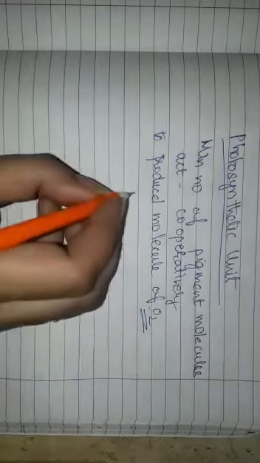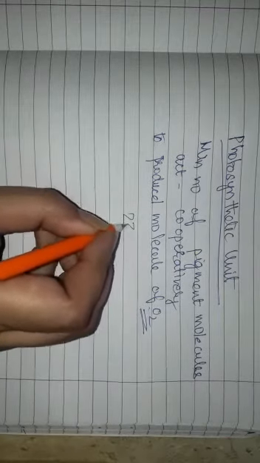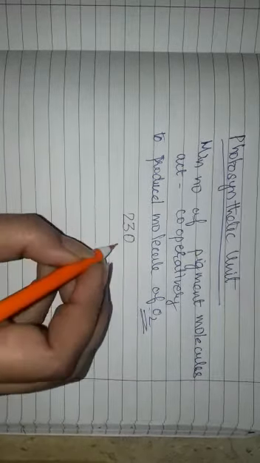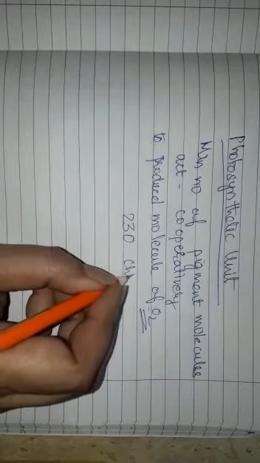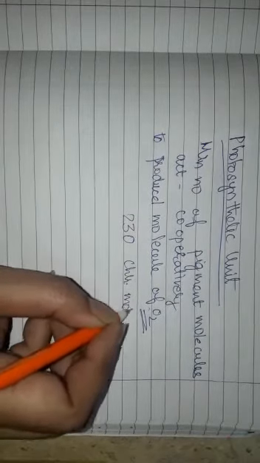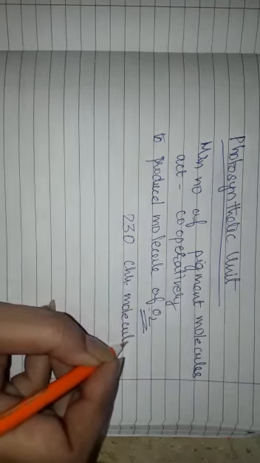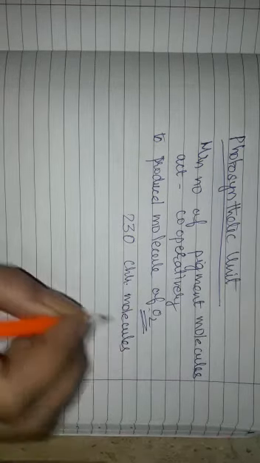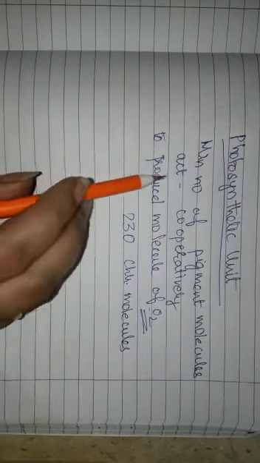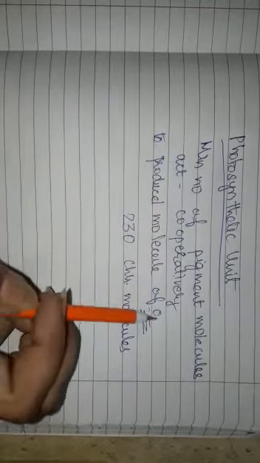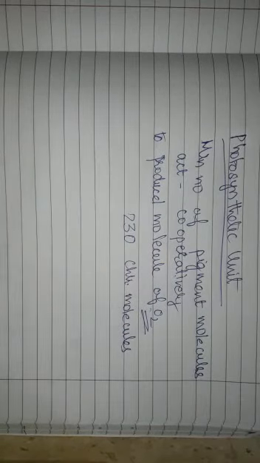And it has been established that 230 chlorophyll molecules are required which can act cooperatively to produce 1 molecule of oxygen.